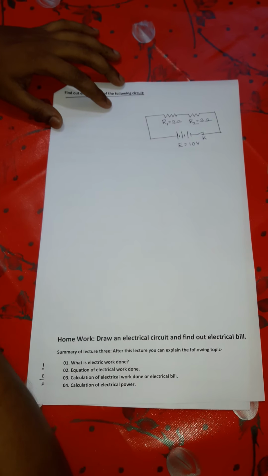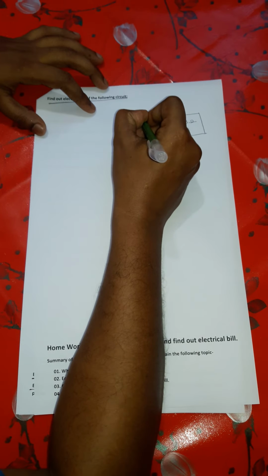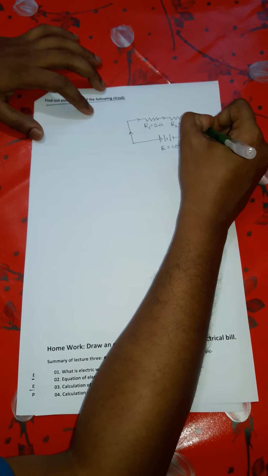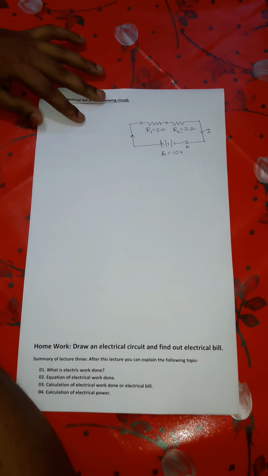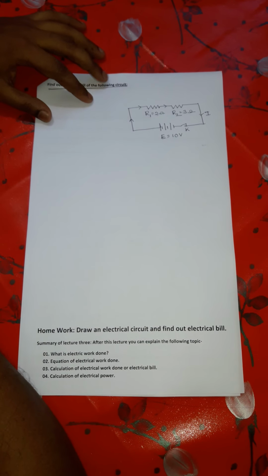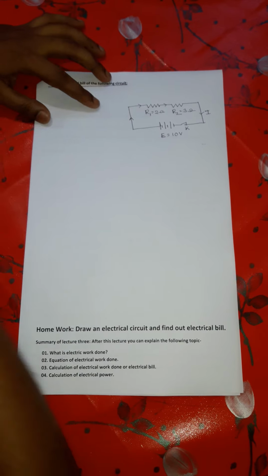So when the key is closed, then inside the circuit I amount of current will flow. Now boys and girls, I want to calculate the electric bill.